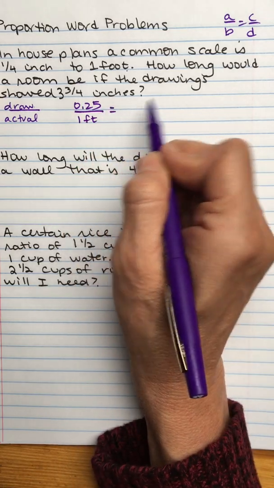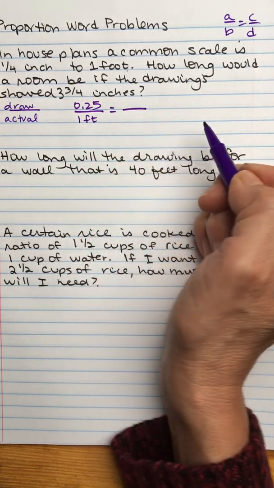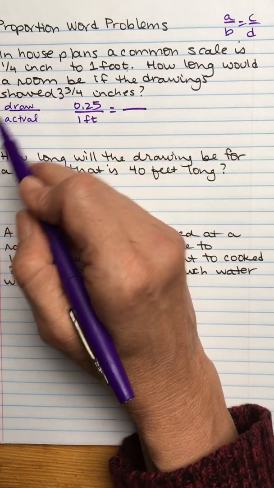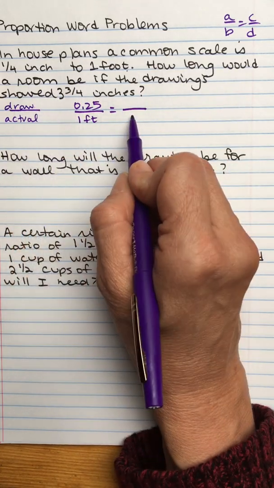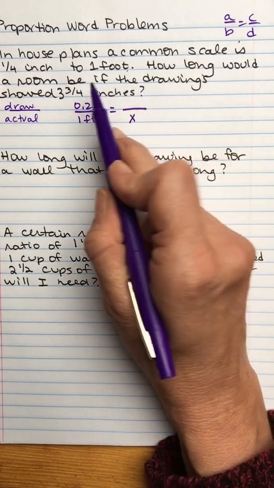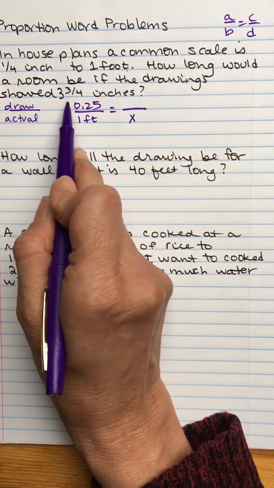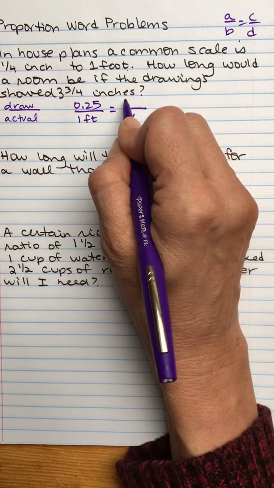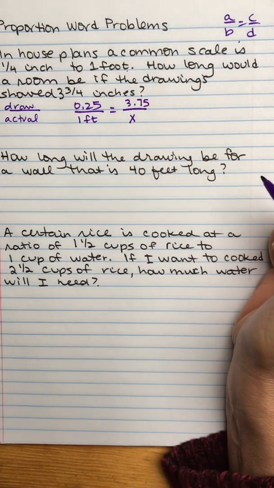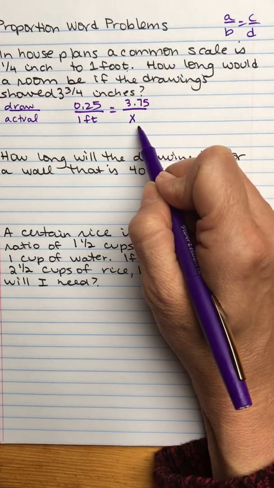Okay. And now that's going to be equal. So now I'm going to come over and get my second fraction. How long would a room be? So the actual room, that's the thing I don't know but want to find, so I'm going to put an X there, if the drawings showed 3 3/4 inches. Again, I'll make that a decimal, so 3.75. So there is my proportion.